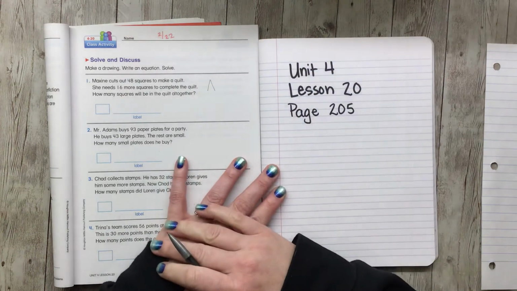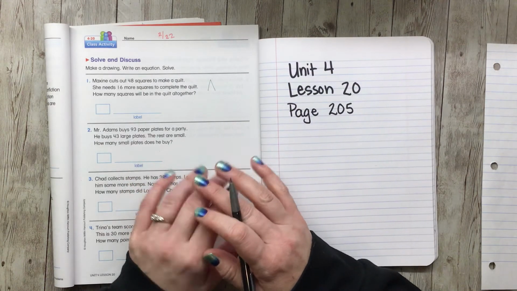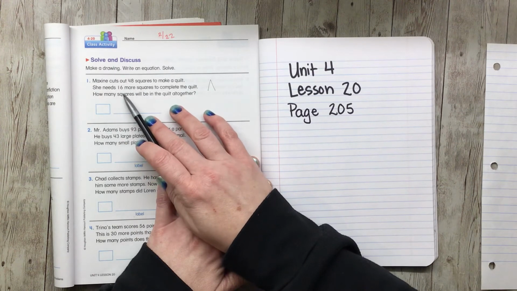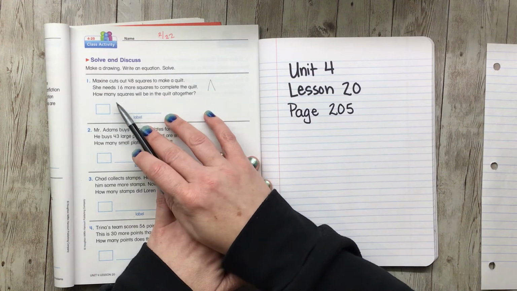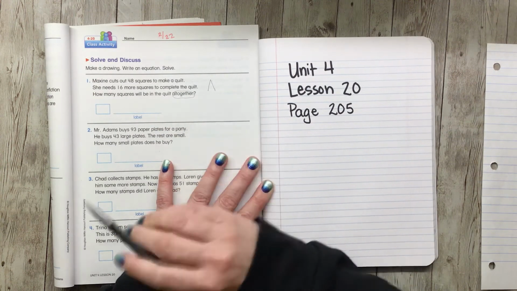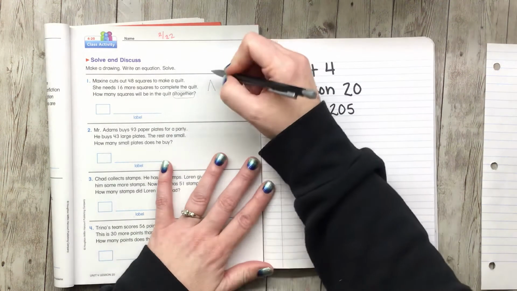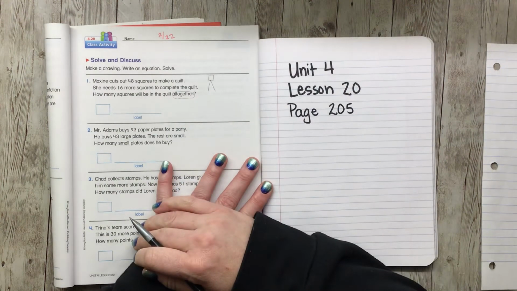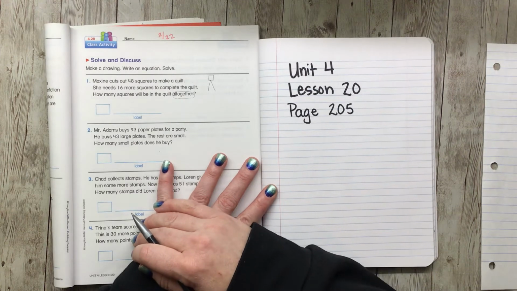So I'm going to make a math mountain to represent what we need to work with here. She cut out 48 and then she needs to cut out 16 more, and then it says altogether how many squares will be in the quilt altogether. We don't know how many squares are in the quilt at the end.